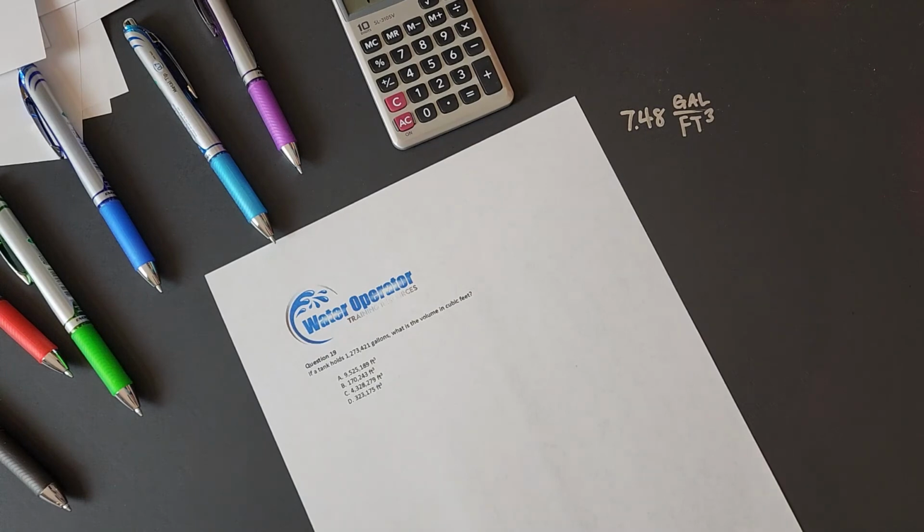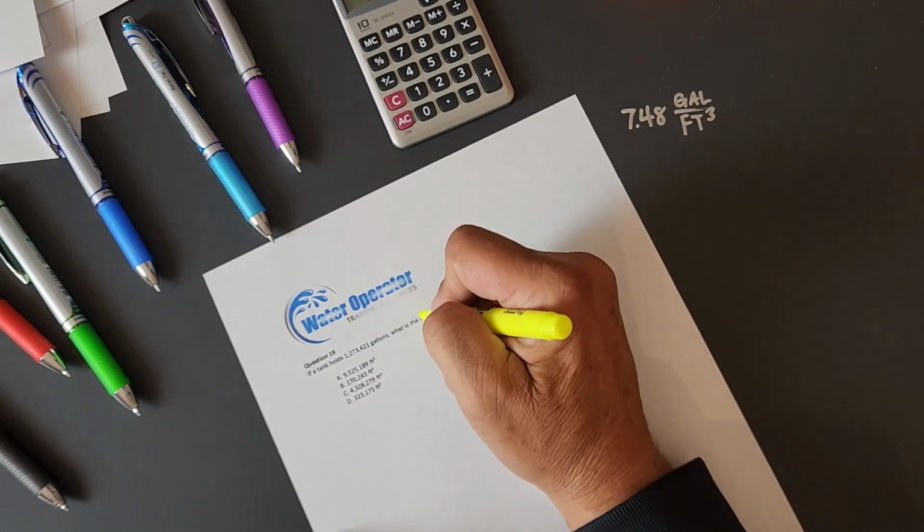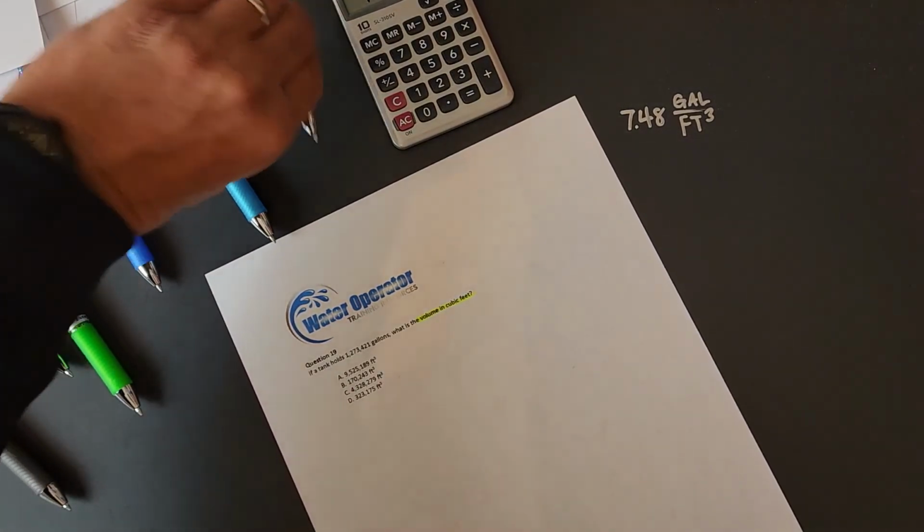Question 19. If a tank holds 1,273,421 gallons, what is the volume in cubic feet? Well, that's a good question.